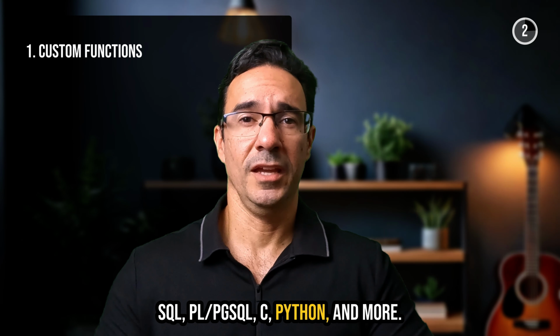Postgres supports a wide array of data types out of the box, including some advanced types that set it apart. JSON and JSONB, to store and query JSON efficiently. Arrays, to store multiple values in a single column. Hstore, which are key value pairs within a single value.